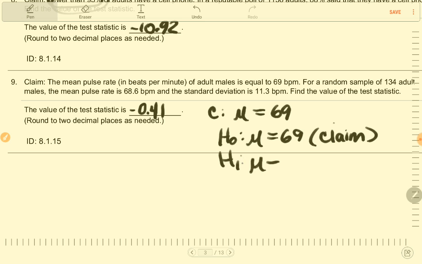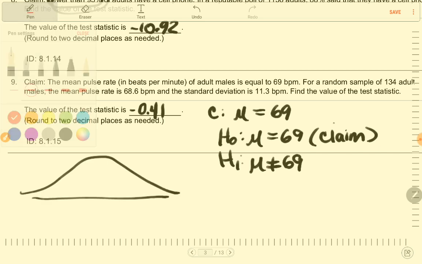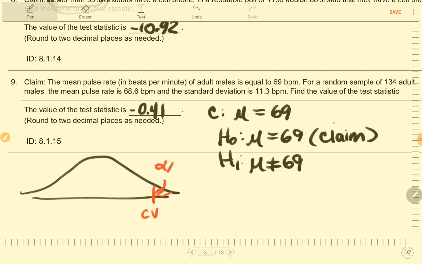The alternative is the complement of the claim, and that makes this a two-tailed test with a critical value on each side, positive with alpha half to the right, and a negative critical value with alpha half to the left.